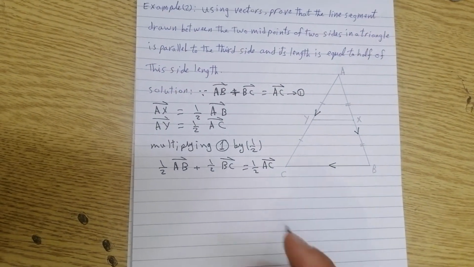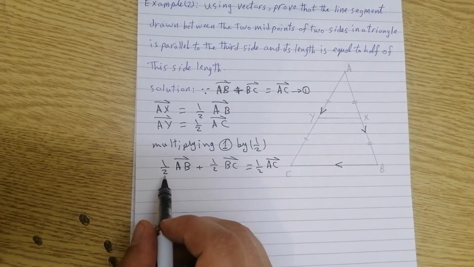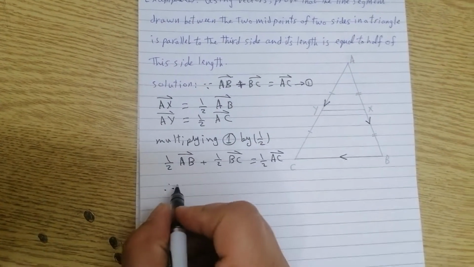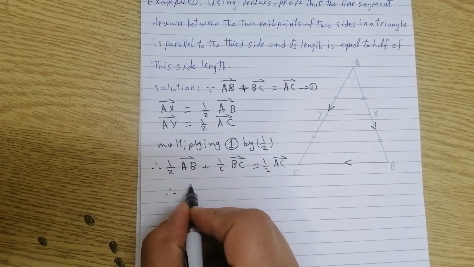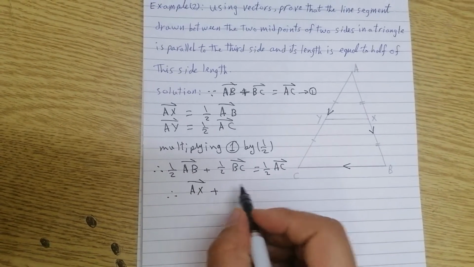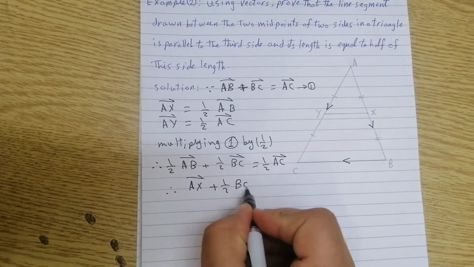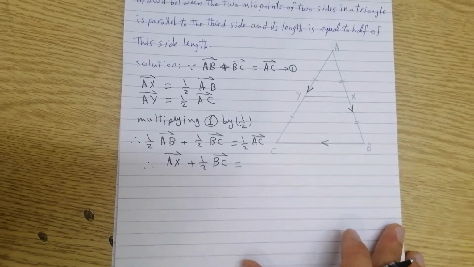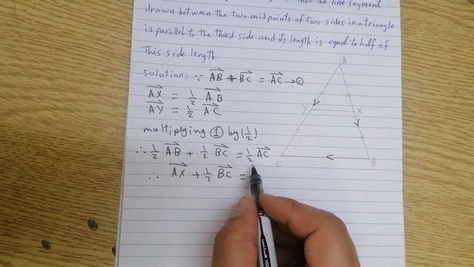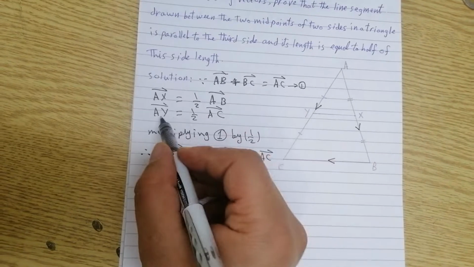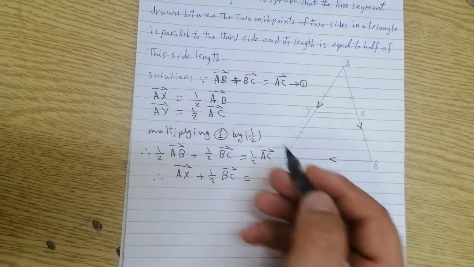And now we can replace half AB vector by AX vector. Then AX vector plus half BC vector equals what? Equals half AC, which equals AY vector.